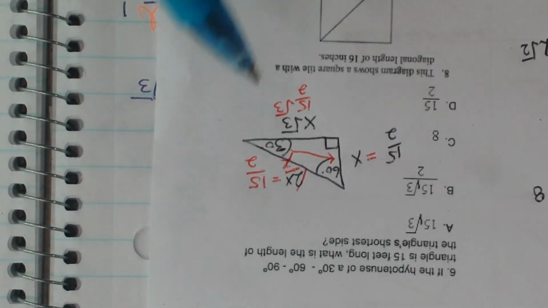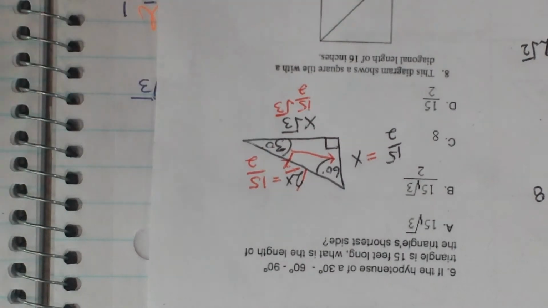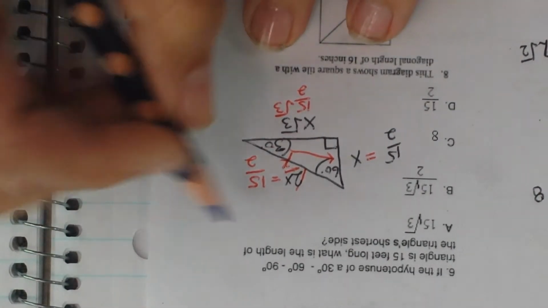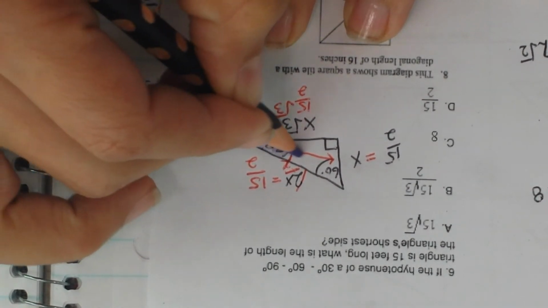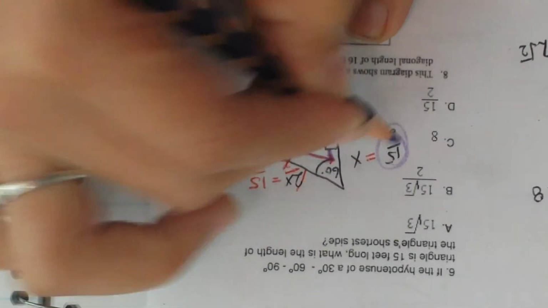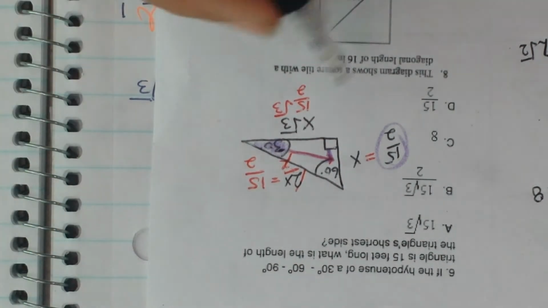So the shortest side is always across from the smallest angle, okay? We did this not too long ago. The shortest side is always across from the smallest angle, which is going to be 15 over 2.